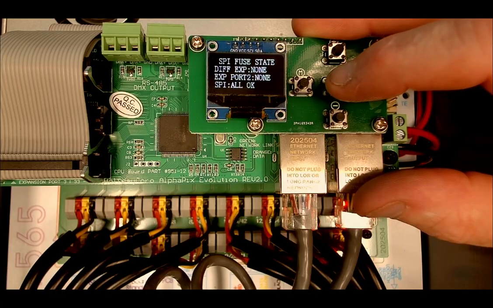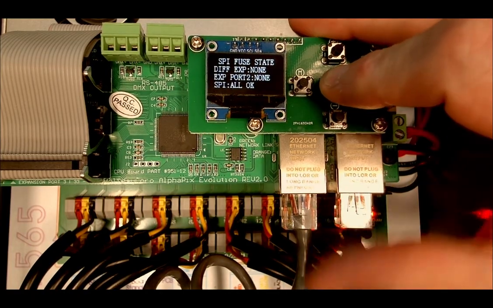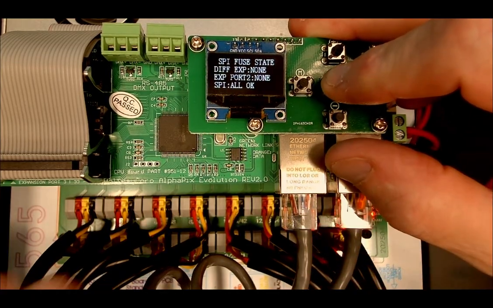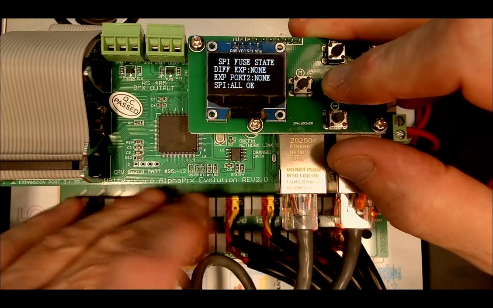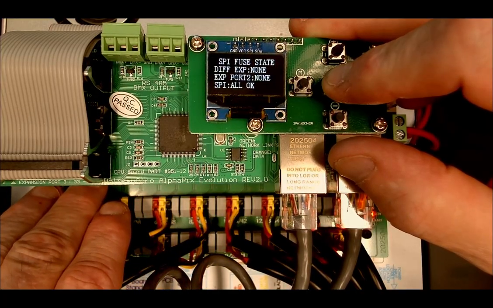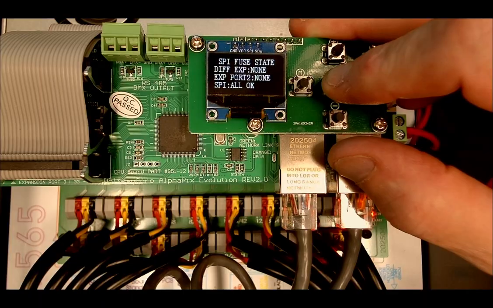All right, so the next is the SPI fuse state. Now, this is relevant because this particular board is the board that has a non-LED indicating fuse blown. So on some of the boards that are older, you may have an LED next to each of the 16 fuses that says that the fuse is operational. If it's red, then the light indicates it is okay. If the light is off, it indicates the fuse is blown.